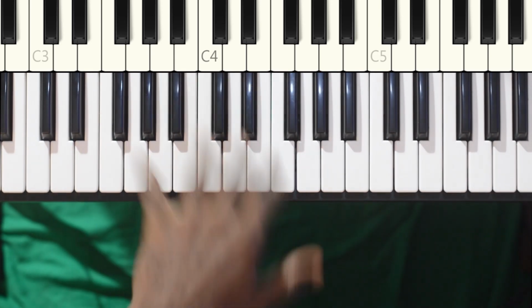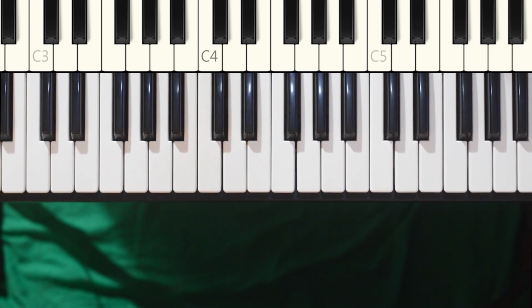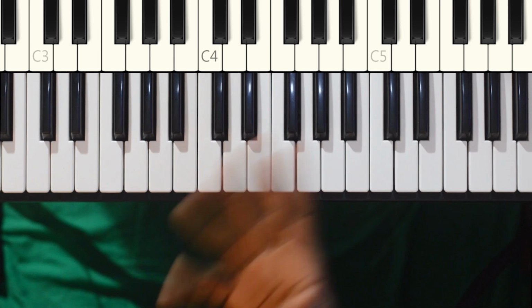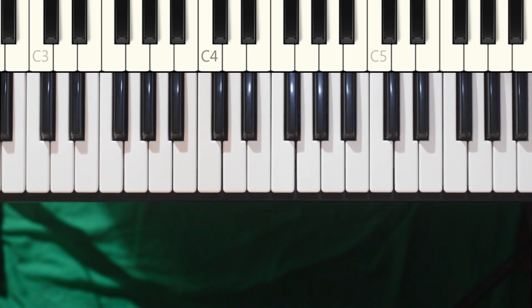So guys, I'm going to give you an example of a solo, right? I'm going to start slow, then I build it up. So watch. I'm going to start with 1 note, 2 notes, 3 notes, then I go crazy. You understand? So we're in the key of G. Let's go.